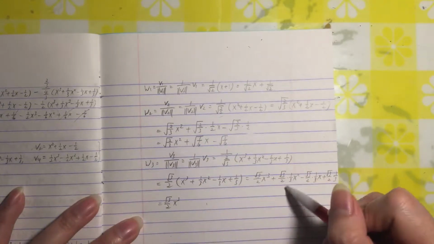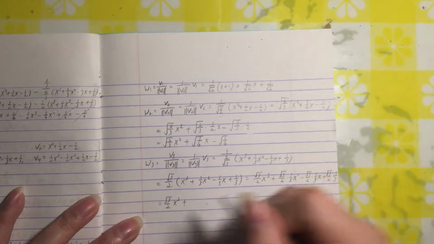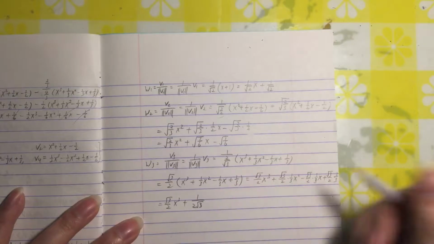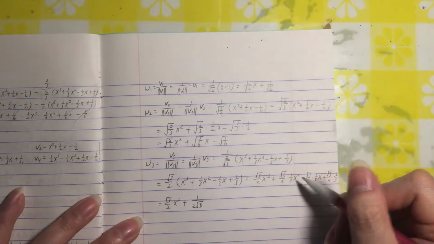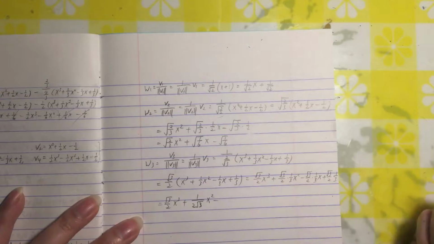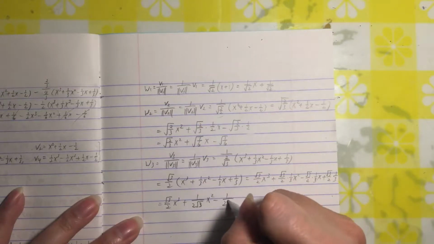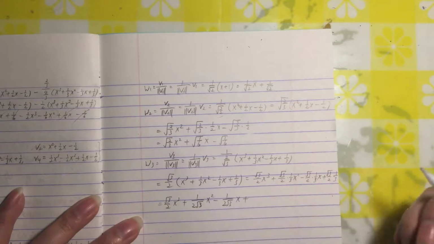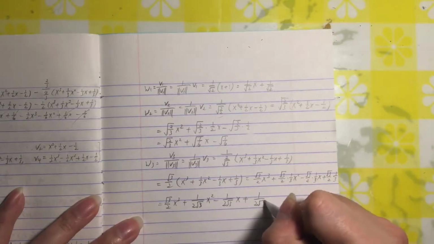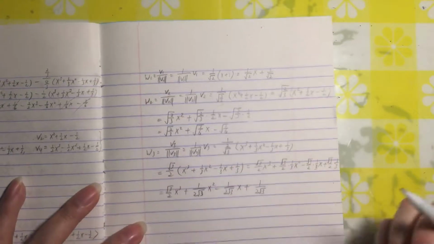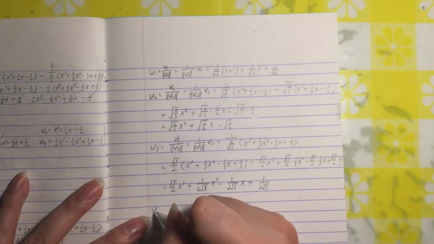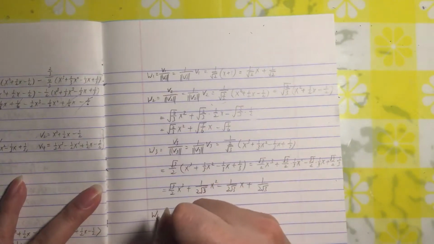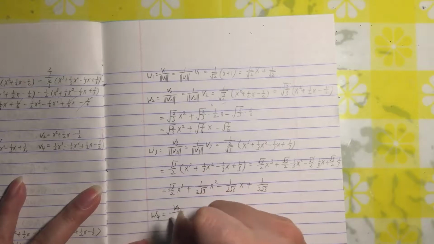Cancel square root of 3 from top and bottom. I get 1 over 2 square root of 3 x squared minus 1 over 2 square root of 3 times x plus 1 over 2 square root of 3. That's W3.